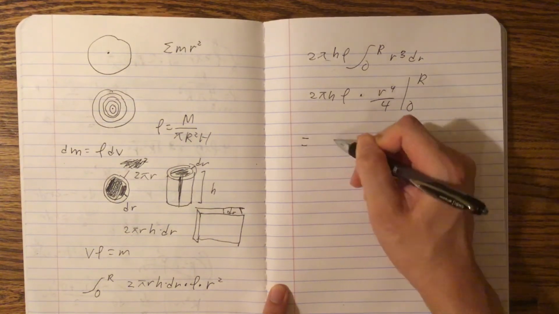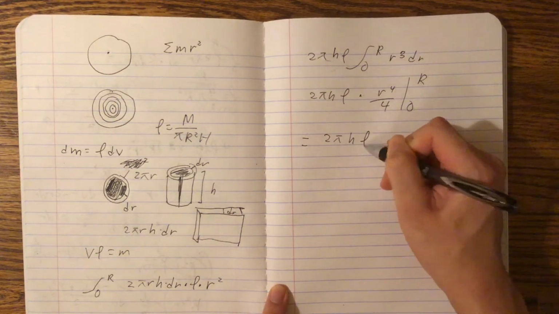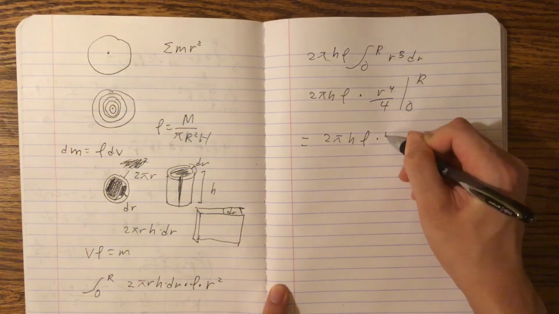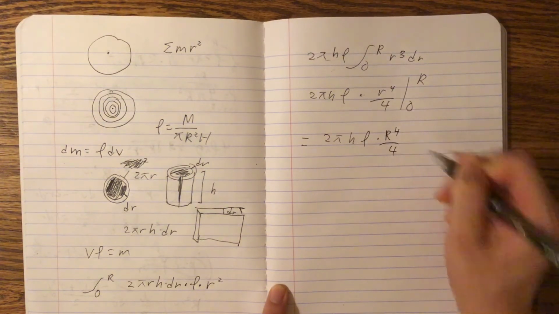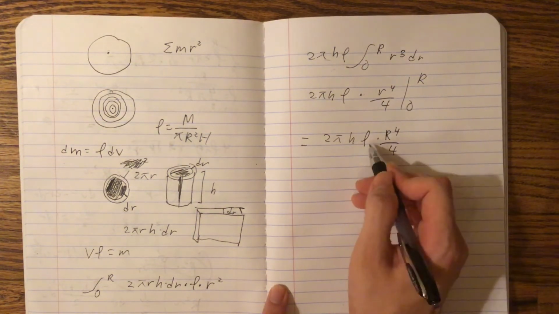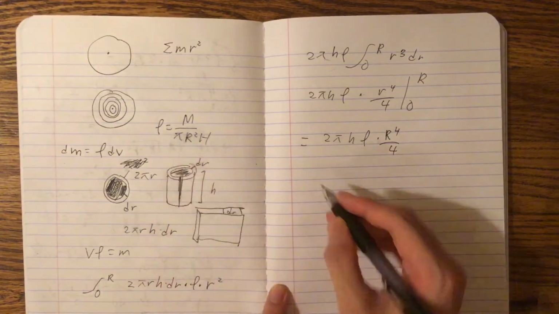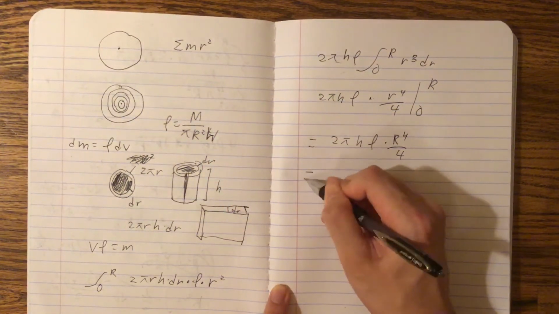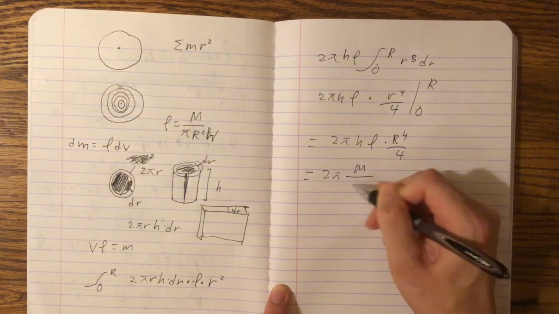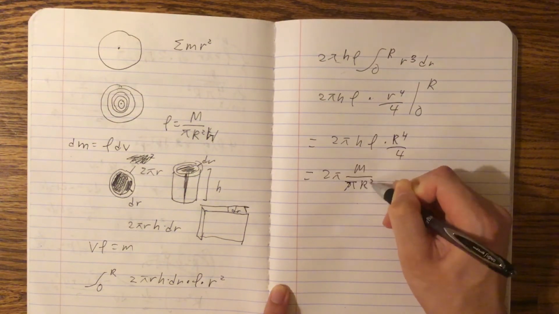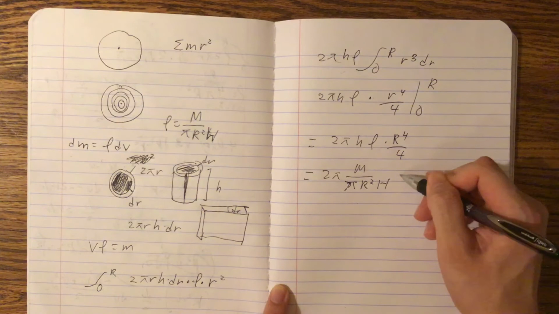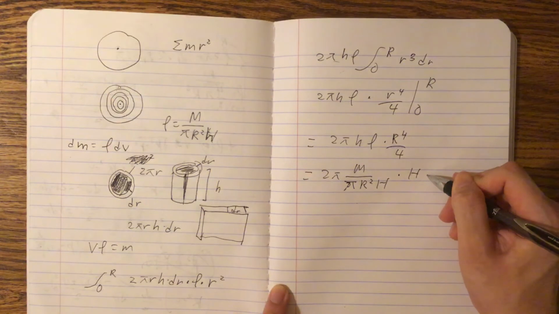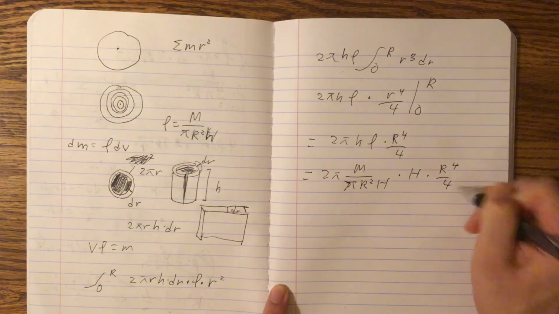So we're just left with 2 pi h density times big R to the fourth over 4. Now we can plug in the density. So this equals 2 pi h times m over pi r squared h times r to the fourth over 4.